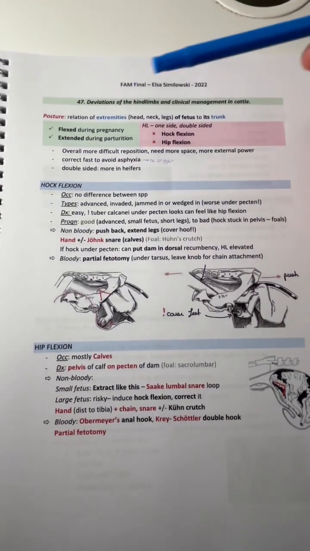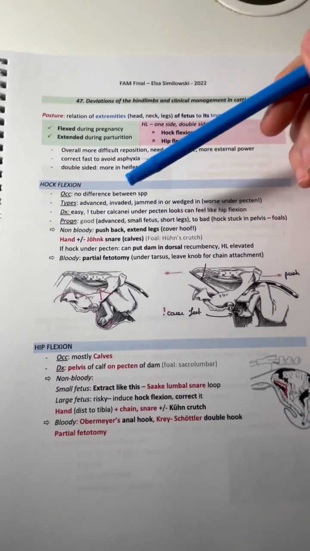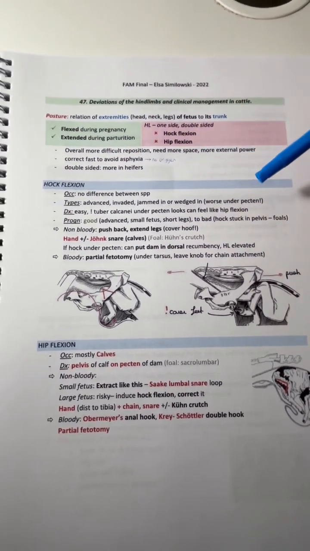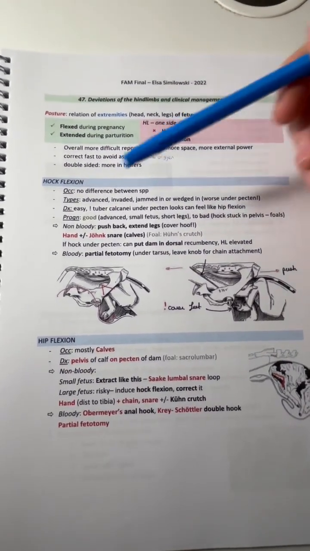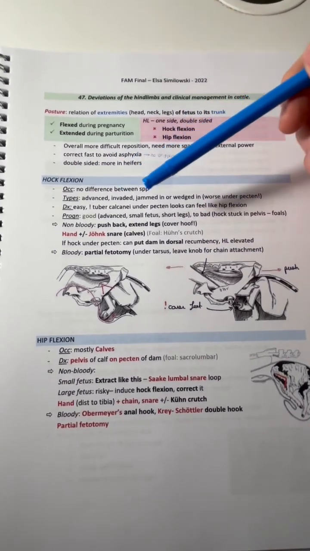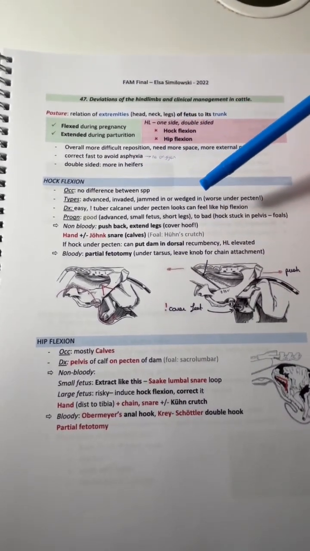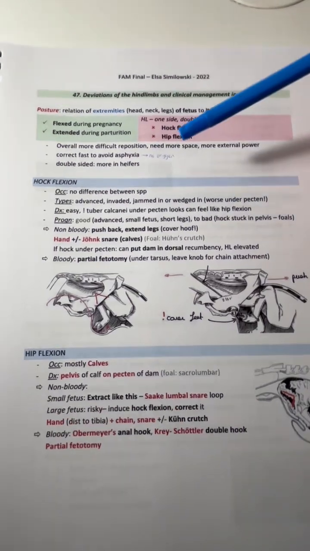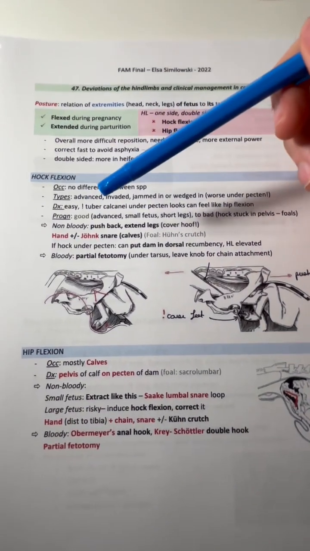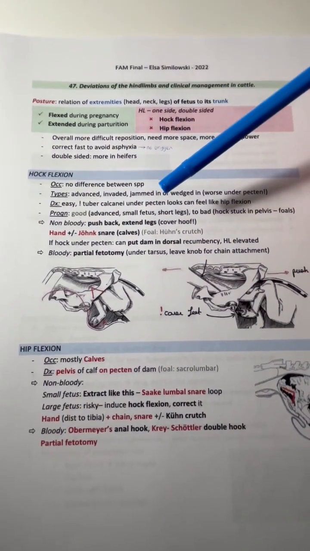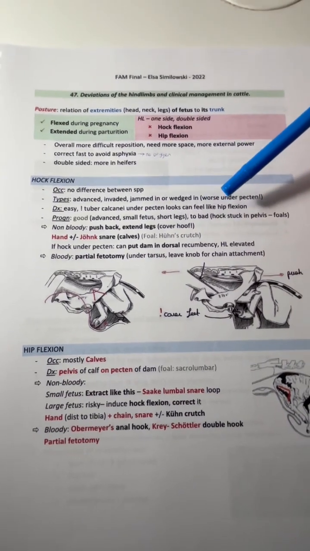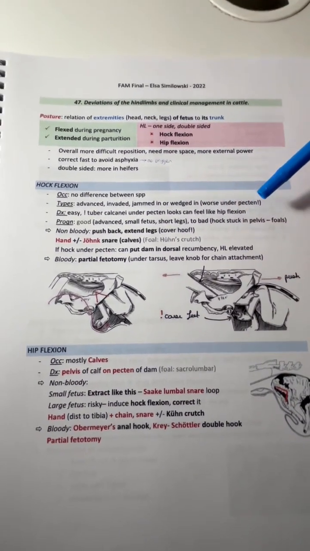For hock flexion, the types are advanced, invaded, and jammed or wedged under the pecten. For the diagnosis, it's easy. The tuber calcanei is under the pecten and it looks like hip flexion. For the prognosis, it's good, especially in the case of a small fetus or short legs. It can be bad if the hock is stuck in the pelvis, in the case of foals.